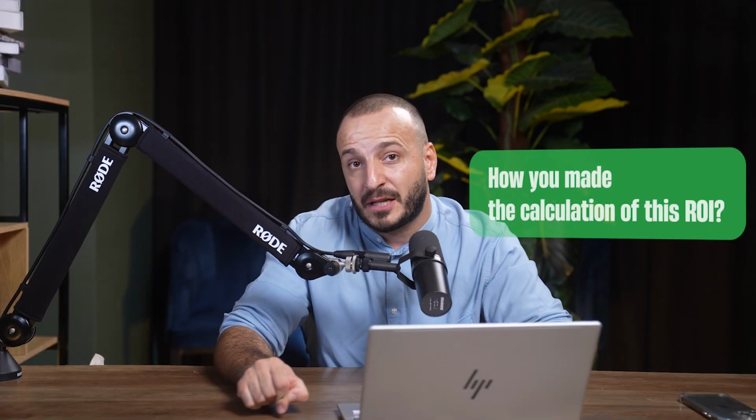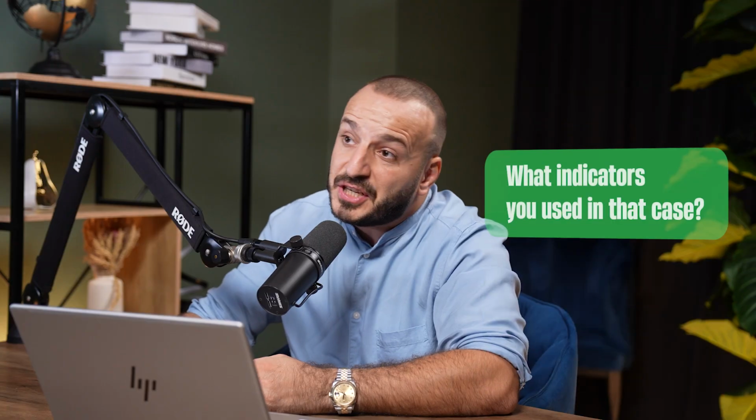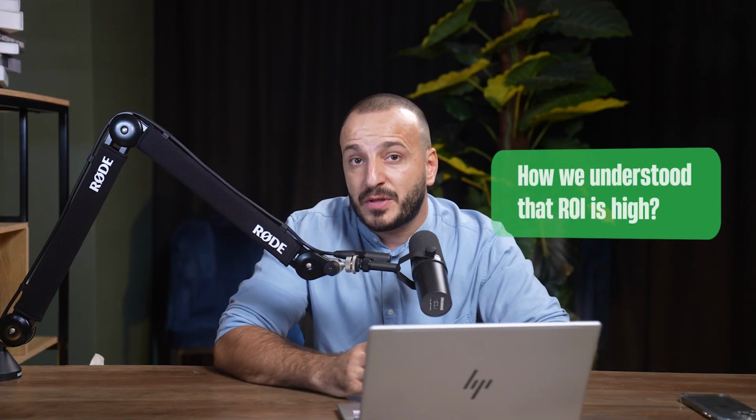In case you're a beginner in the real estate market in Dubai in 2025, and you have a broker who from time to time sends you different projects, explaining that this project will boom in the market with a very high ROI, just simply ask him for the financial logic: how he made the calculation of this ROI, what indicators he used, and how he understood that ROI is high.